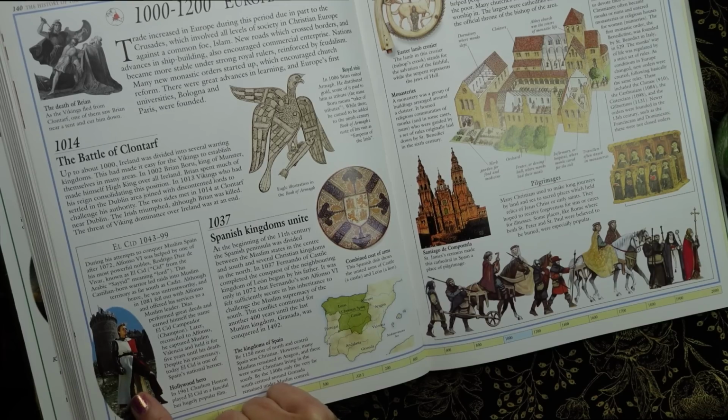Now this picture shows Charlton Heston in the 1961 Hollywood movie El Cid.